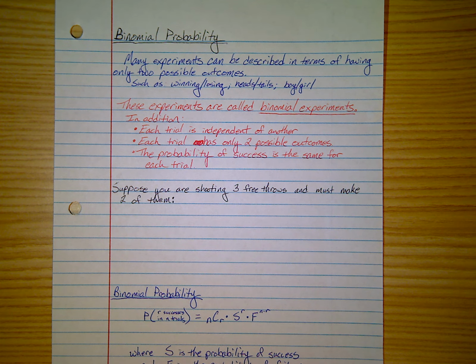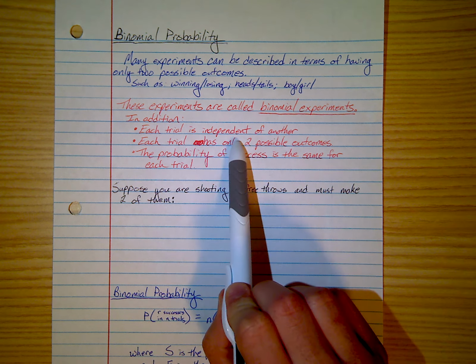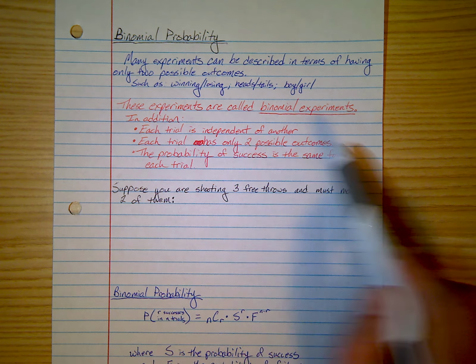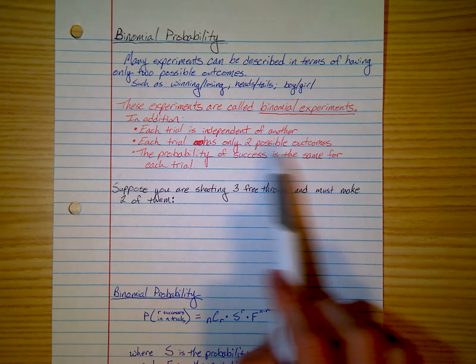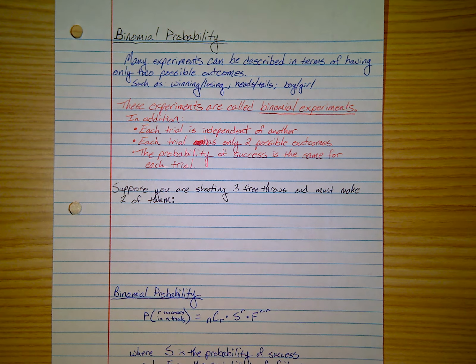So anyway, what we're going to be dealing with today are experiments that only have two outcomes. That's where we get the word binomial from. So winning or losing, heads or tails, boy or girl. These experiments are called binomial experiments, provided that each trial is independent of all the other ones. Each trial has only two possible outcomes, and the probability of success is the same for each trial.